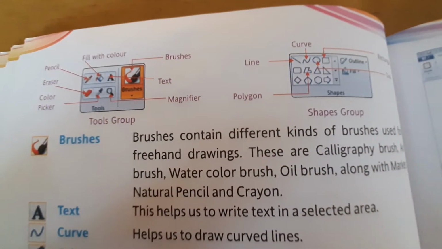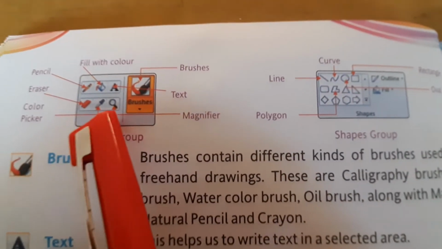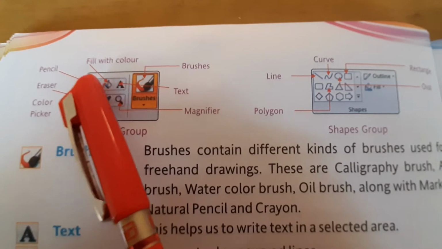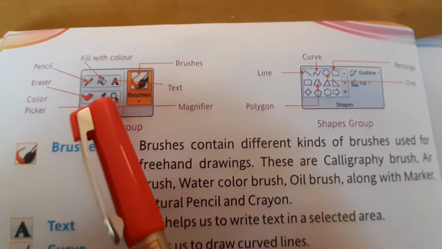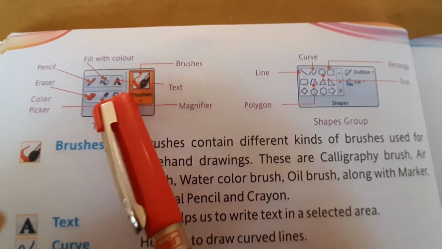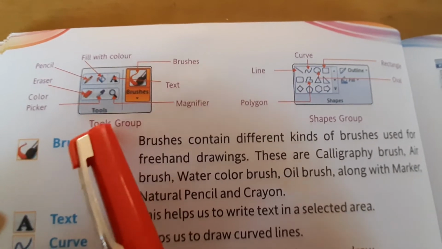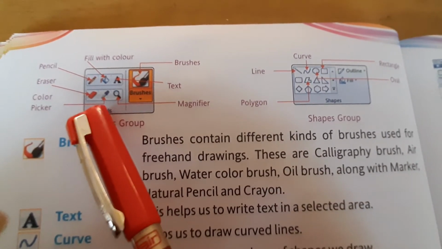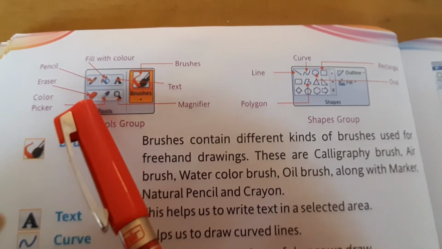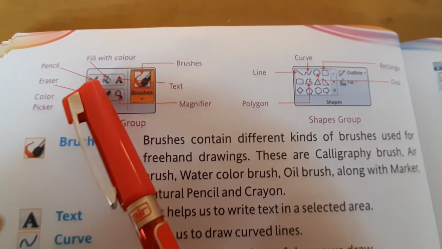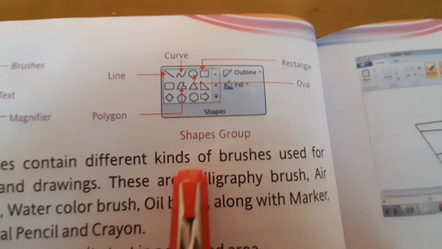Now in this picture on page number 60, you can see the Tools group. There are various tools here. Let's start from the first and then move clockwise. First one is fill with color, then text, then brushes. You can see various brushes are there. Magnifier, color picker, eraser, and pencil. So these are various tools.